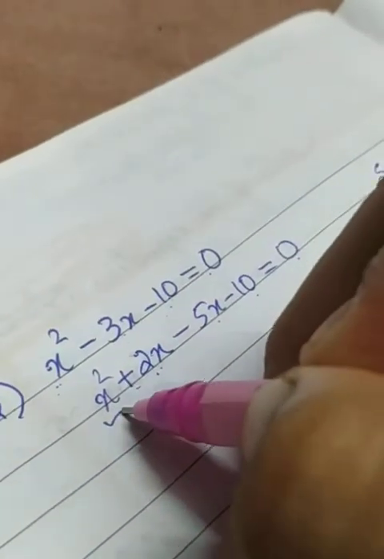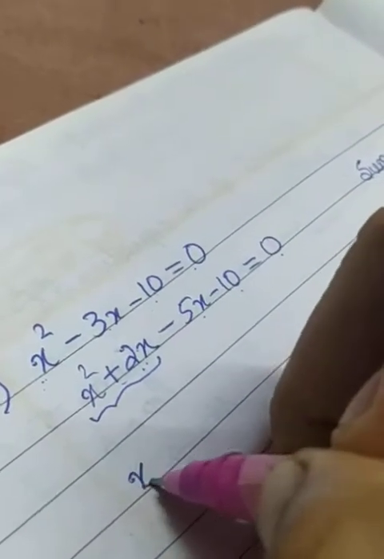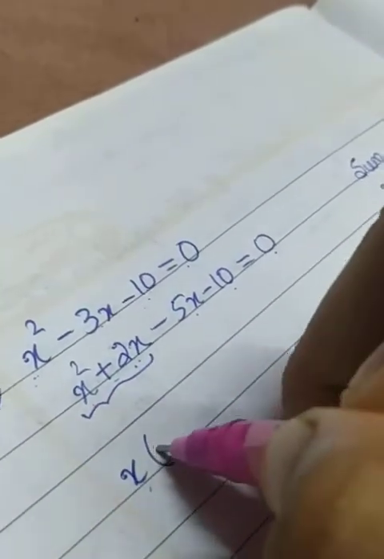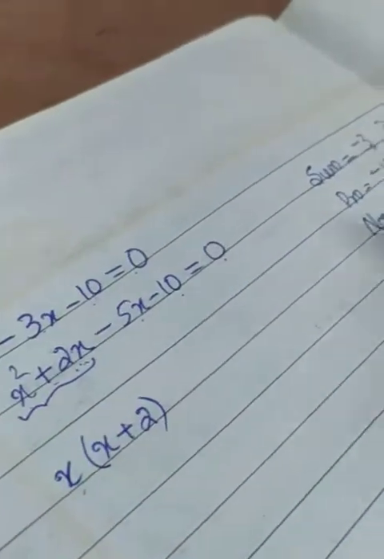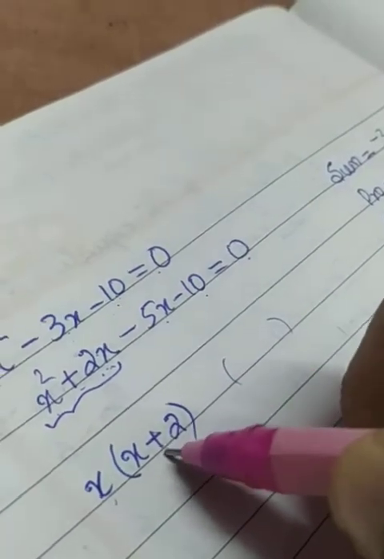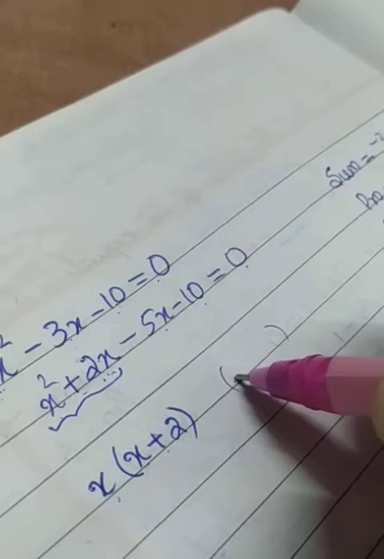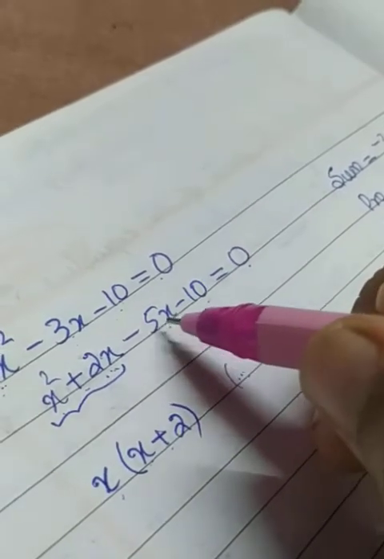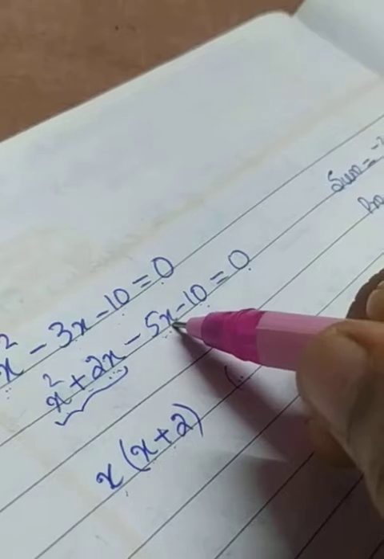Again what we will do, from the first two terms, take the common term outside. What is common? x. So if I take x outside, the balance is x plus 2. Again I told, if I want to get a bracket with the same term, that means this x must repeat here. This term must be positive. Here if I take a common term as 5, that will be negative x.